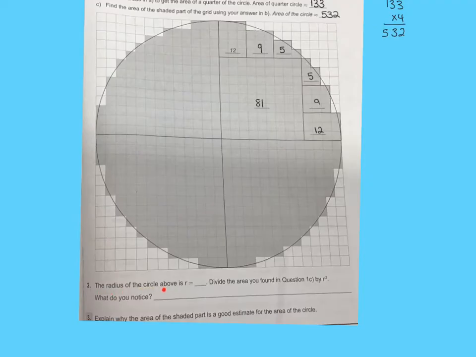Next, we're going to focus on question 2. The radius of the circle above is r equals, so we have to count how many it is. So 1, 2, 3, 4, 5, 6, 7, 8, 9, 10, 11, 12, 13 units long. So we'll go and write 13 beside r.